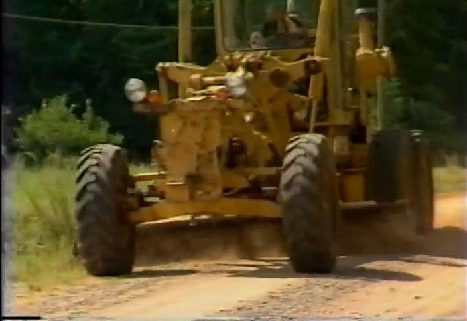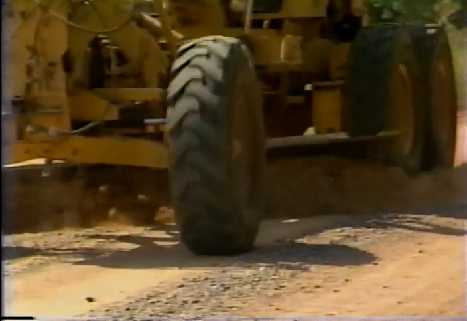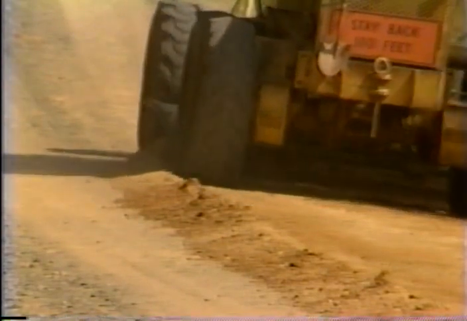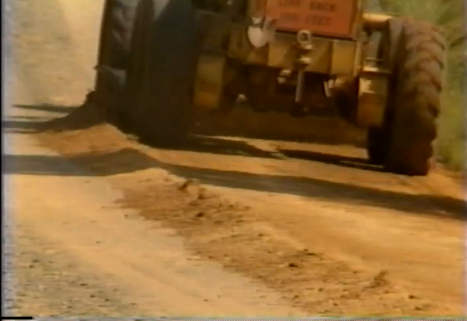Increasing the spreading angle increases the ability to move material across the blade and windrow it. It is important that material be windrowed outside the rear wheels of the vehicle so that they do not ride over it.